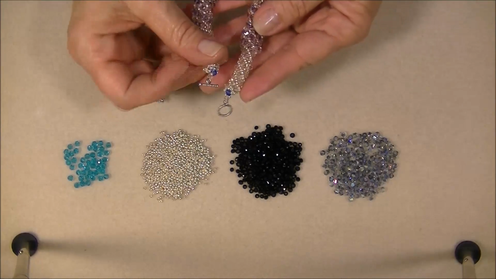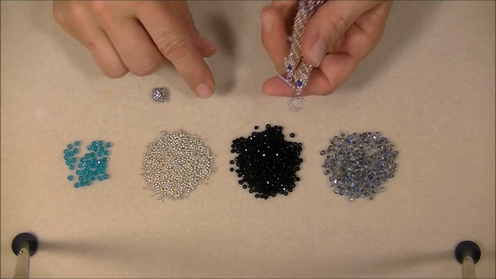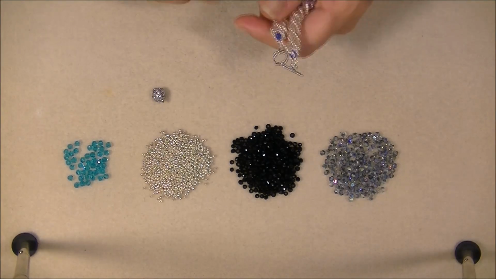And this one, I used a toggle, but I don't really like the way it looks, so I'm going to change it up in the video. Of course, you can use a toggle if you'd like.